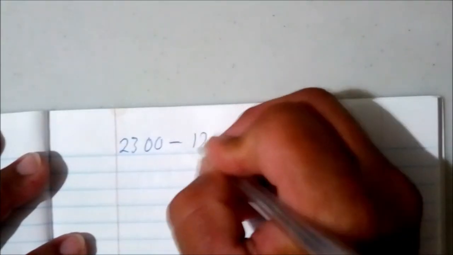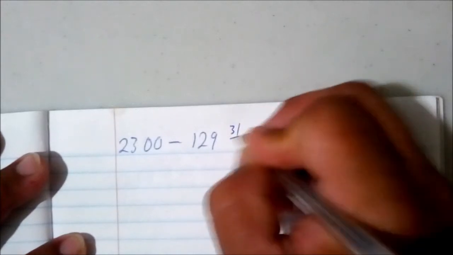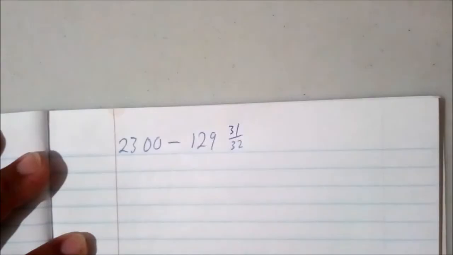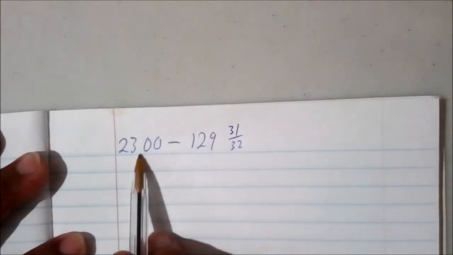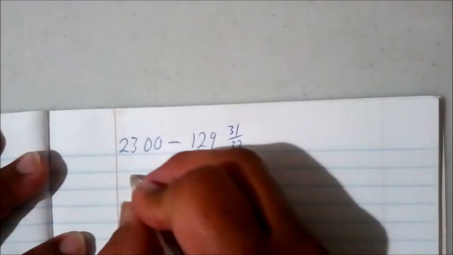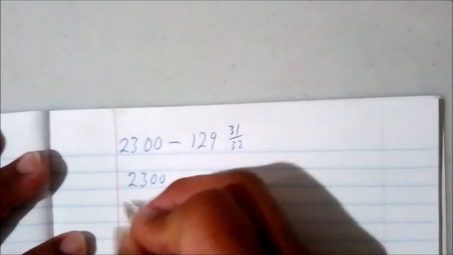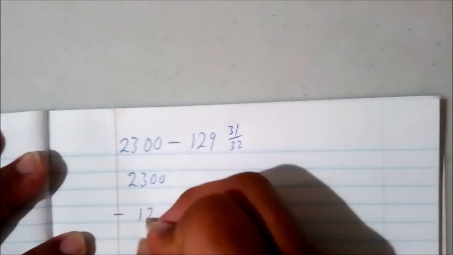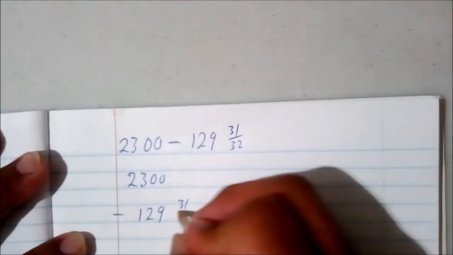All right, let's try a next one where we have a whole number: 300 take away 129 31/32. The way you're going to work this out is that you're going to borrow 1 from this 300, so let's put them vertically. This is very good when you're using the vertical method.